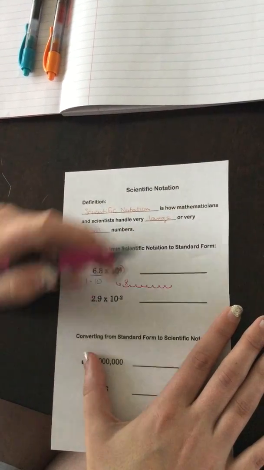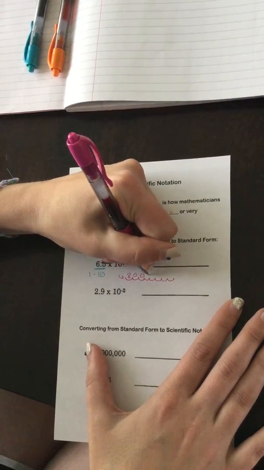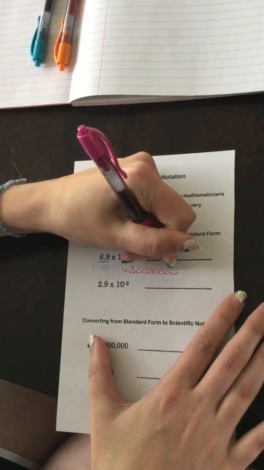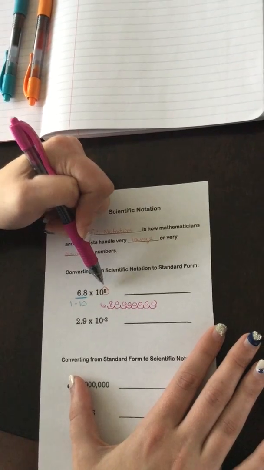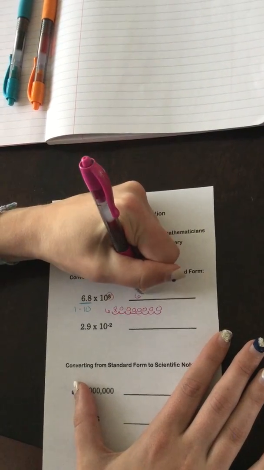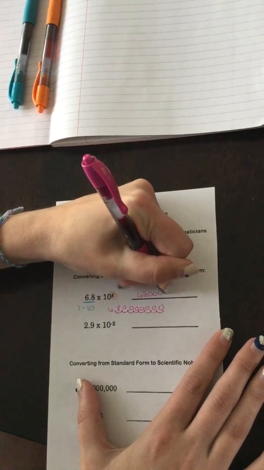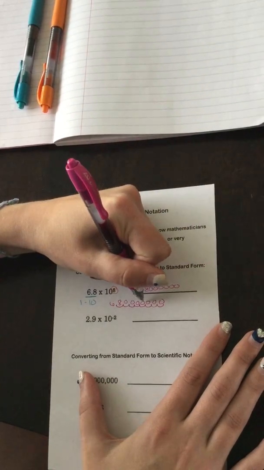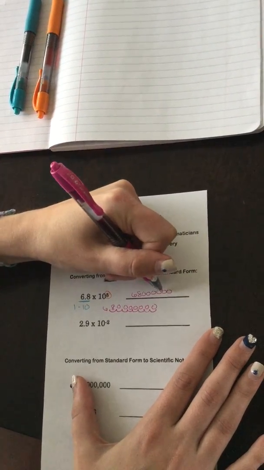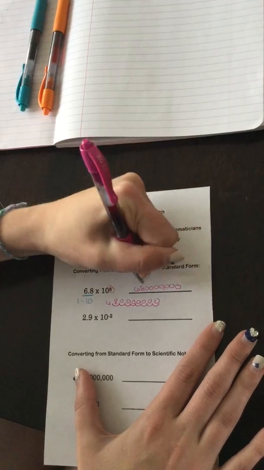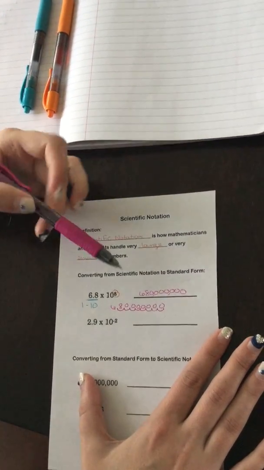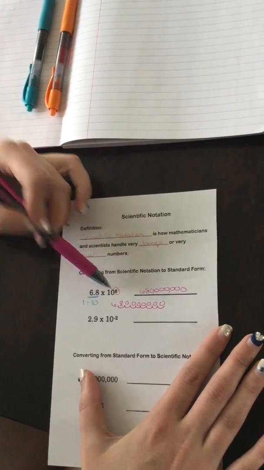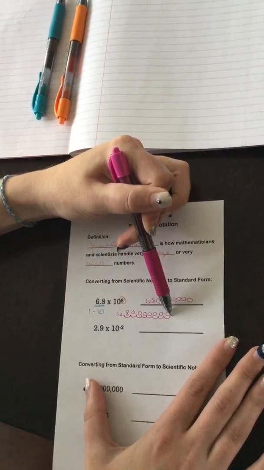And then for all these empty loops, you're going to add a 0. So 6.8 times 10 to the 8th in standard form is 680 million. When your exponent is positive, you're going to move your decimal to the right.